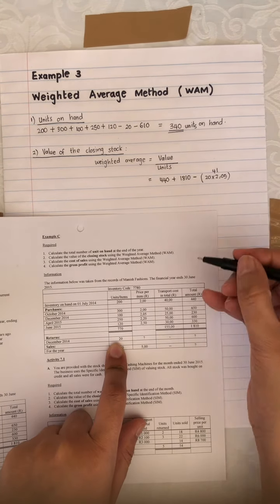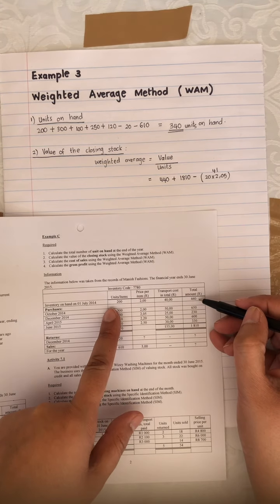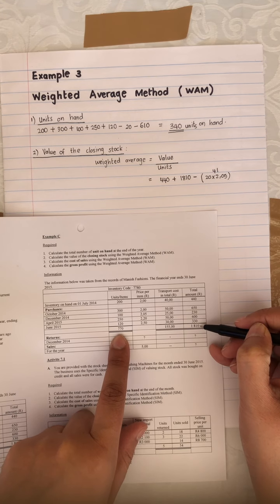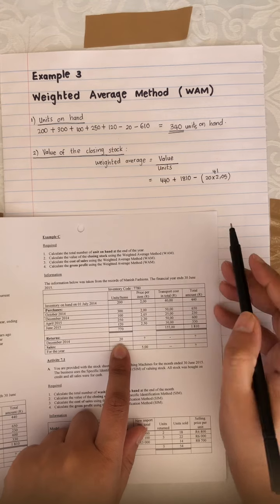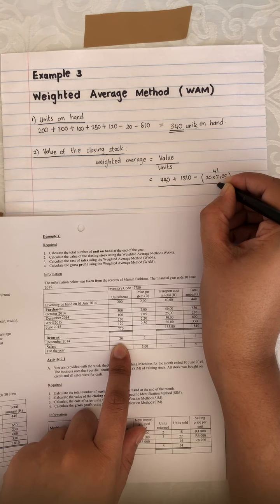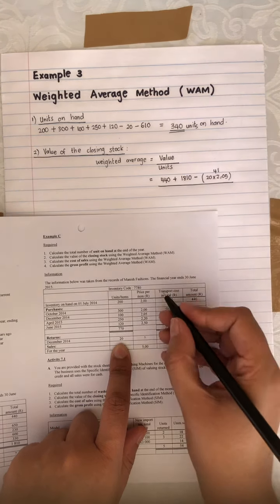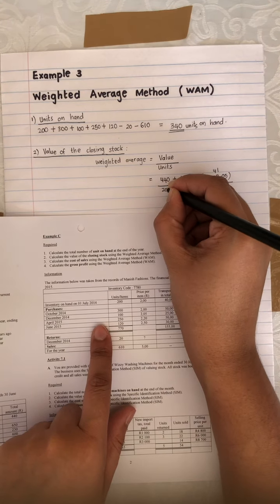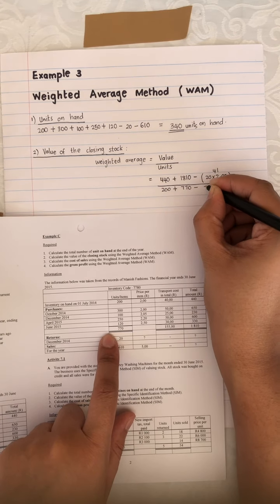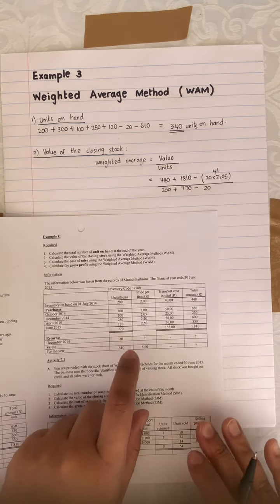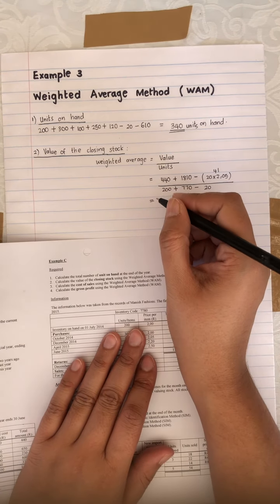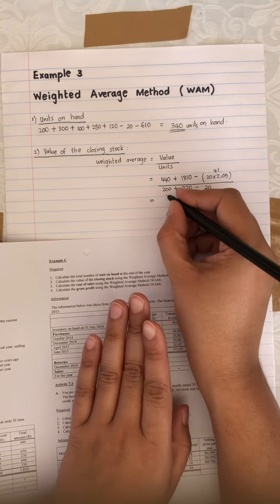So the value up to now is opening stock 440 plus what we bought 1,810 minus what we returned, which is 41, divided by how many units do you have available to sell? You have 200 units at the beginning of the year plus 770 units which you bought minus 20 units, which is what you've sold. Okay, so if we do this quickly on the calculator, we have 2209.